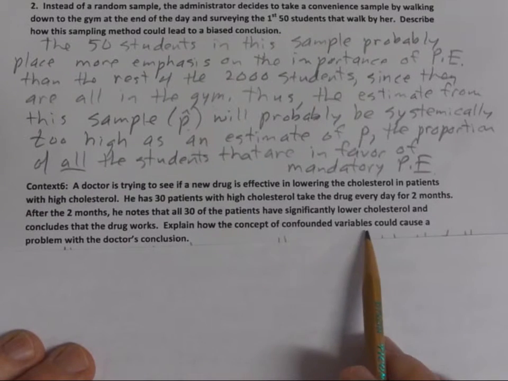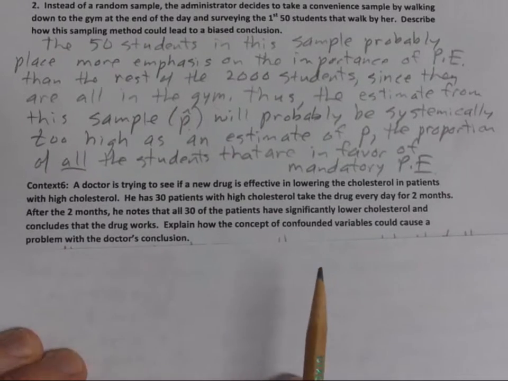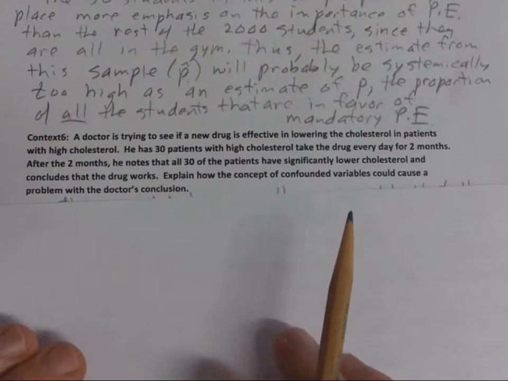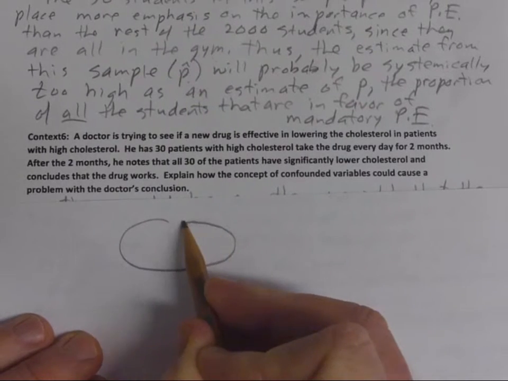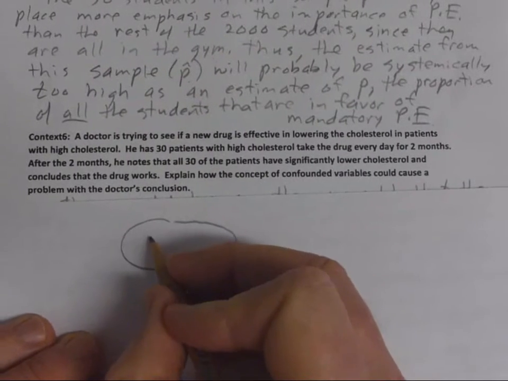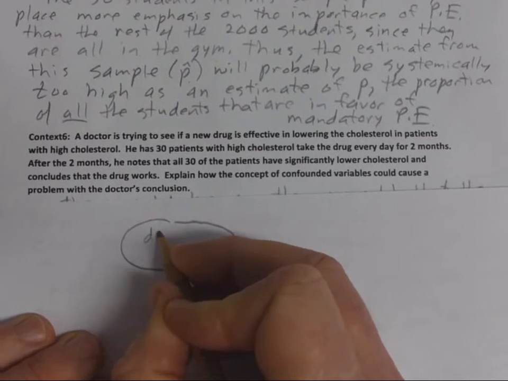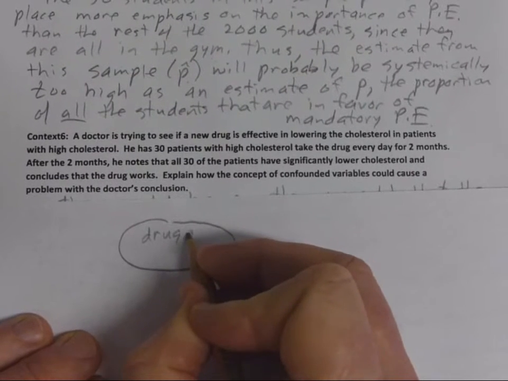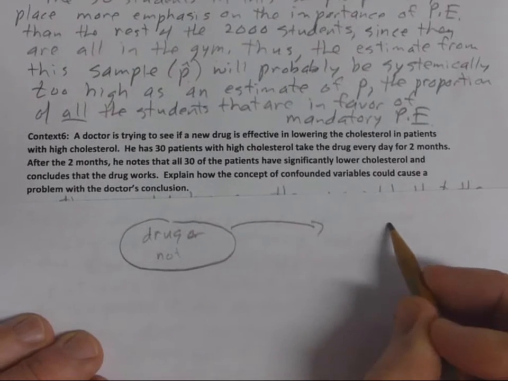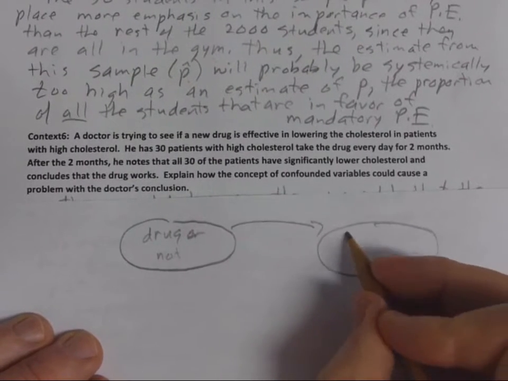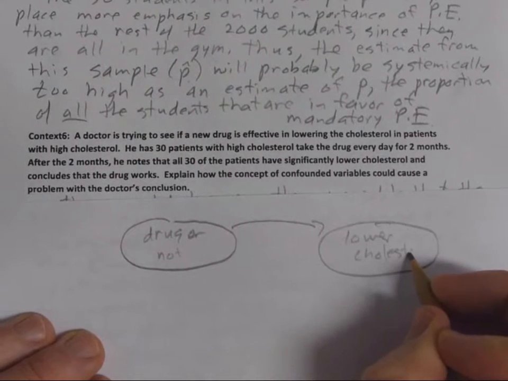Explain how the concept of confounded variables could cause a problem with the doctor's conclusion. So, a confounded variable situation. Let me draw you a little diagram. What's happening here is that the variable is, in essence, do they take the drug or not? And that appears to be connected with lower cholesterol. Okay, there appears to be a causal relationship.